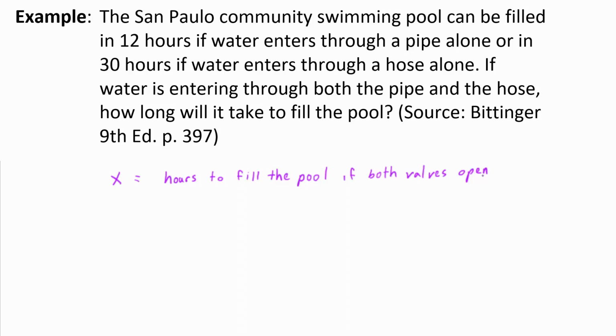Okay, now we know the individual times. We know the individual times. So it's 12 hours. You don't have to write this down, but just to clarify, it's 12 hours for the pipe to finish the job. That's how long it takes, right? And 30 hours for the little hose to finish the job. 30 hours for the hose.